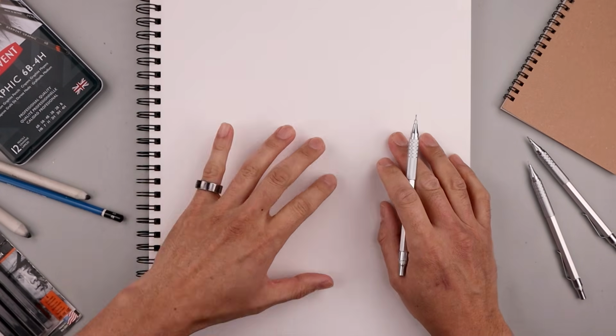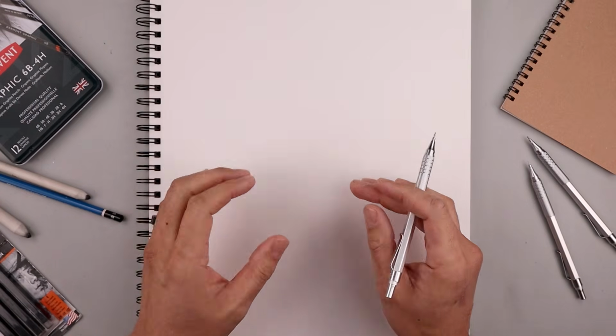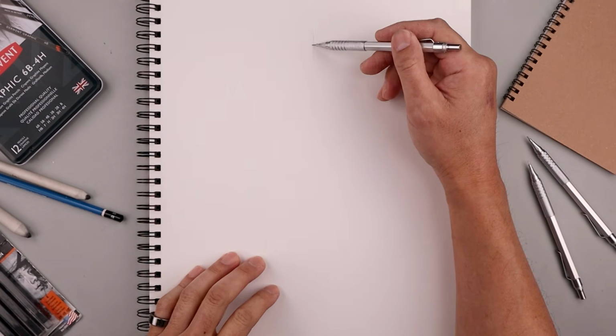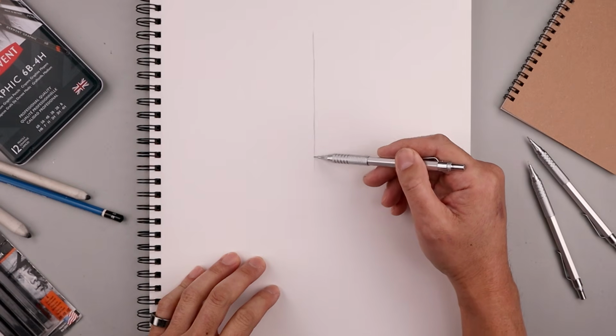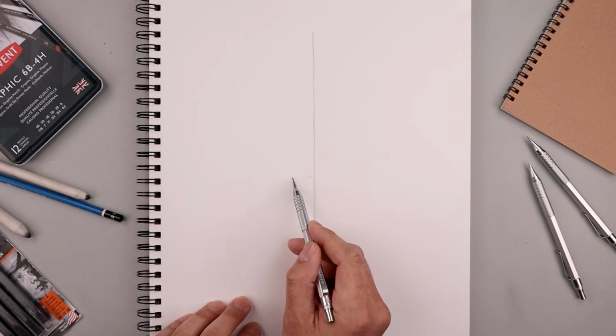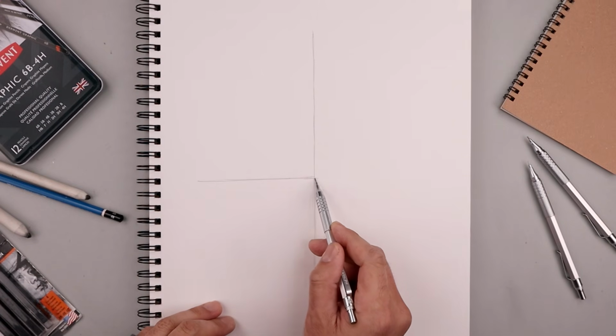Now we're going to begin by adding some guidelines in the center of our page to help with the balance and symmetry of our drawing. So let's start by sketching a line coming down the center, starting from the very top. Lightly work our way down towards the bottom. Let's move back to the center, draw another line going across from left to right.